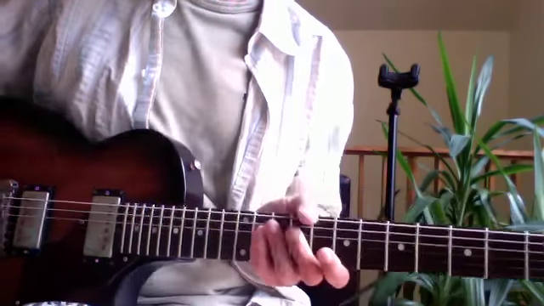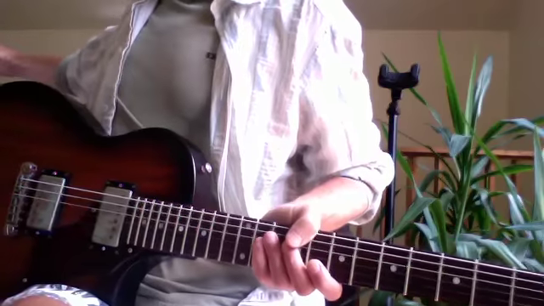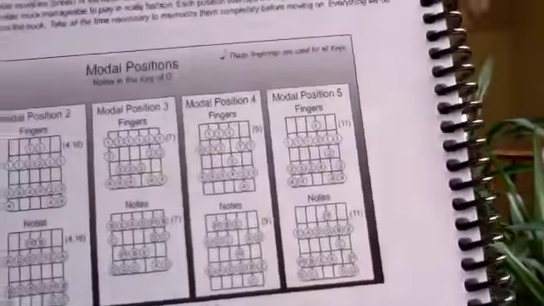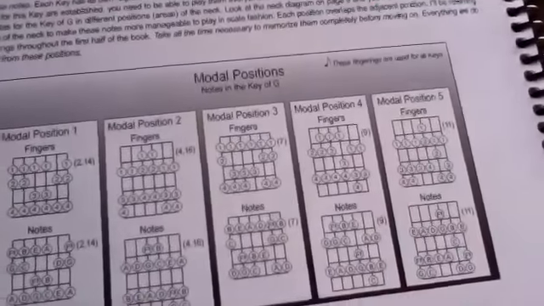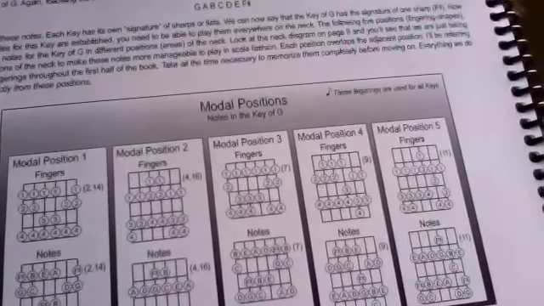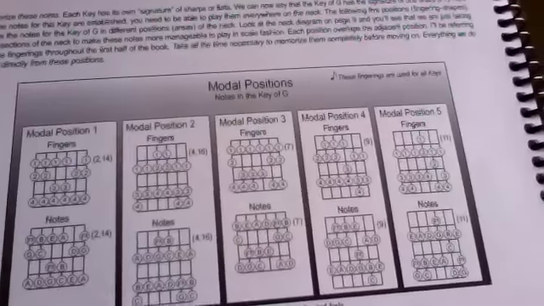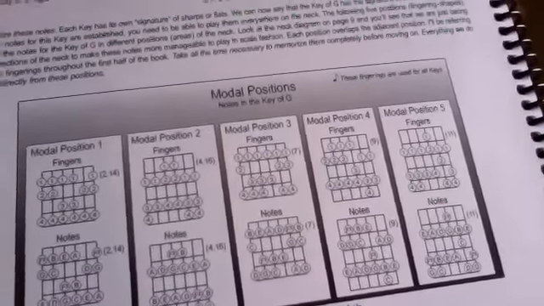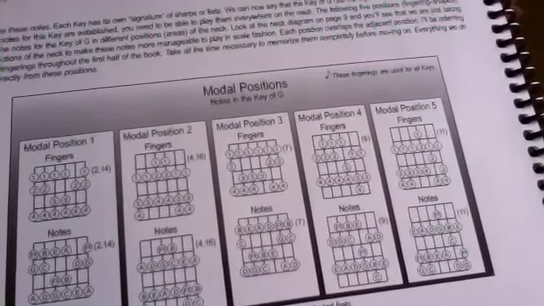And what I actually want to do before I play them is show you the diagram in the book that's illustrating this. And again, I'm hoping this comes out okay. So what you're seeing there, and I'm calling these modal positions. Mode just means scale. So these are also going to give you the 7 additional scales, which we'll talk about in a minute, that are in the key.